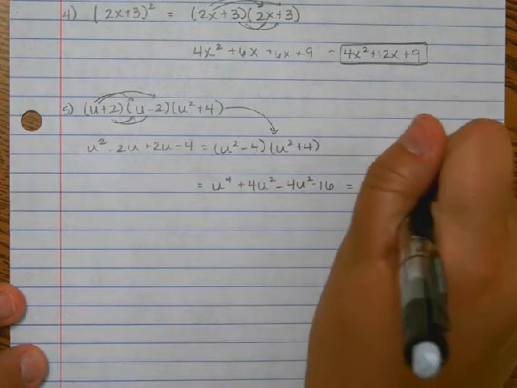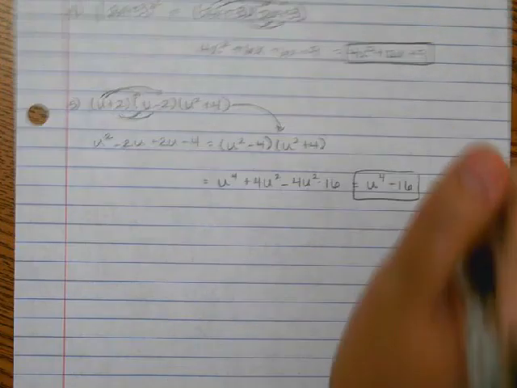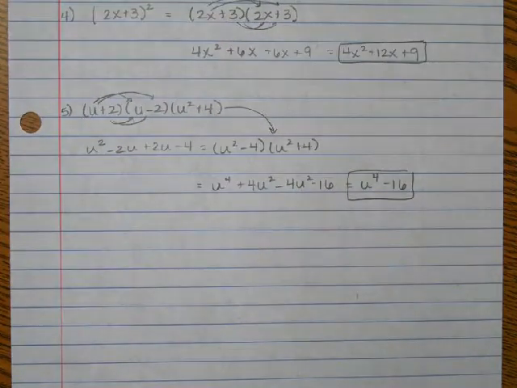Okay, so for today, you are just going to be adding, subtracting, and multiplying. Make sure when you're done, you put it in standard form, and we will talk about factoring in the second part of this.